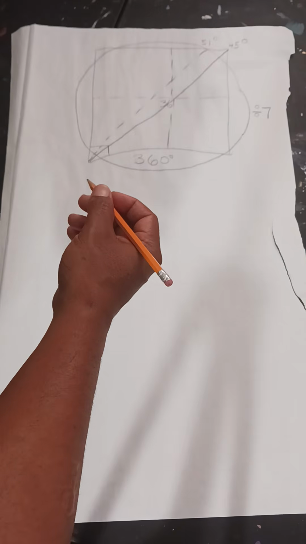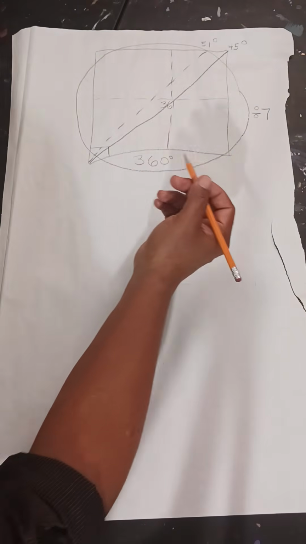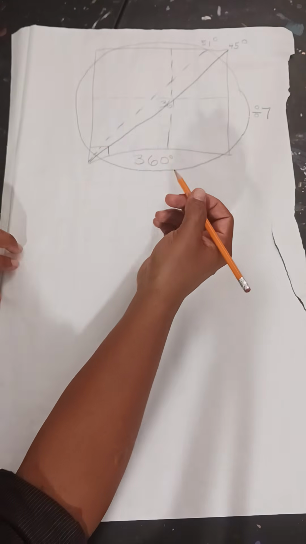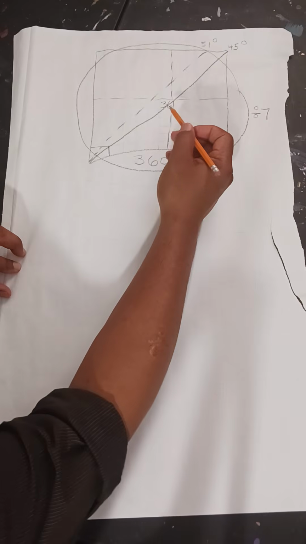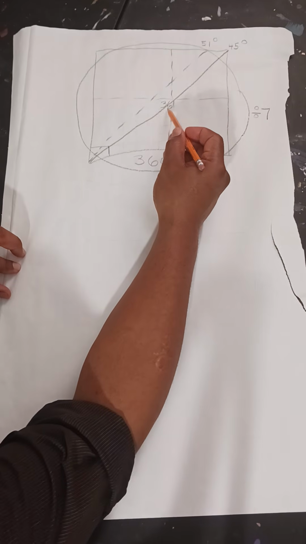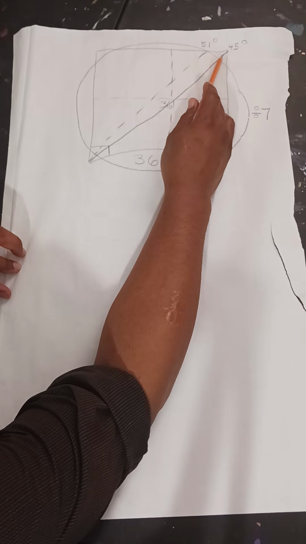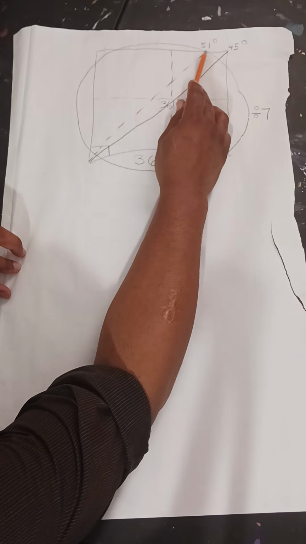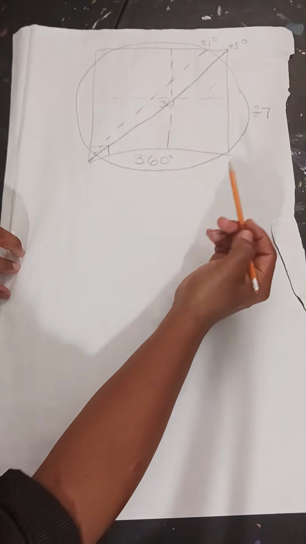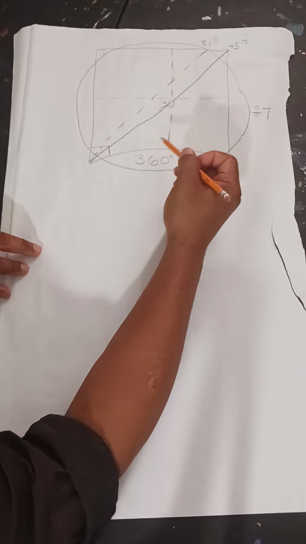So we're following up on squaring the circle. As I mentioned earlier, in order to get this 36 number here, all we did was square the number 6, which is the difference between 51 degrees and 45 degrees. And then we began to focus on the square.